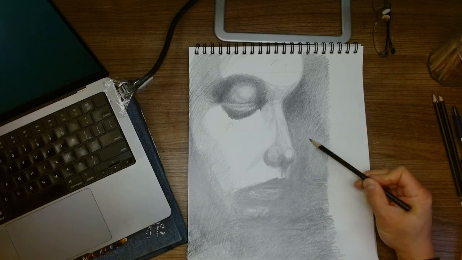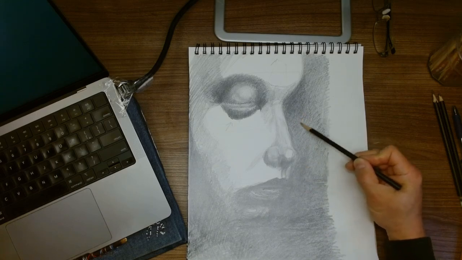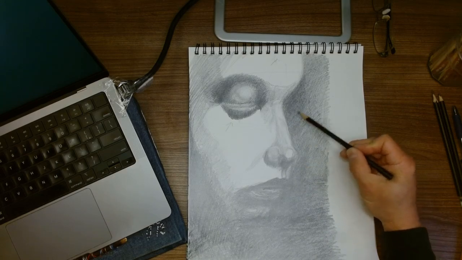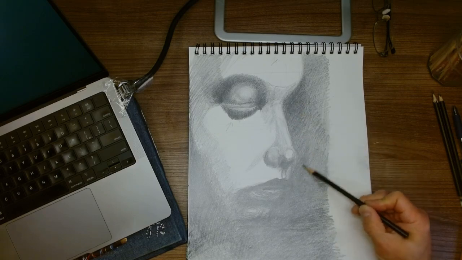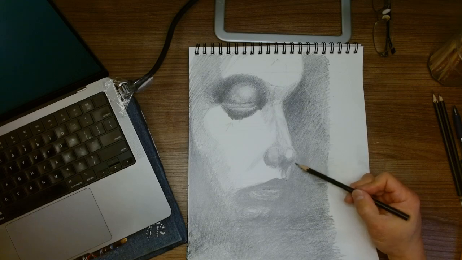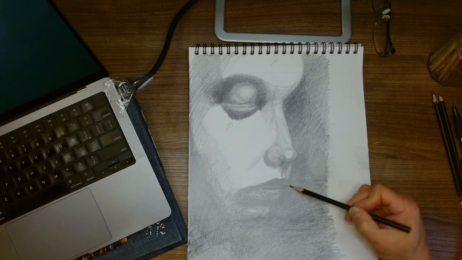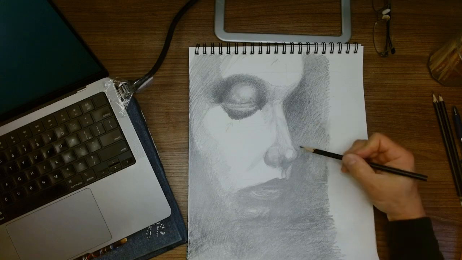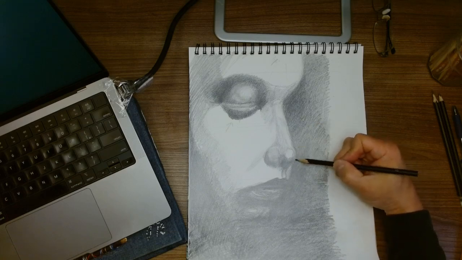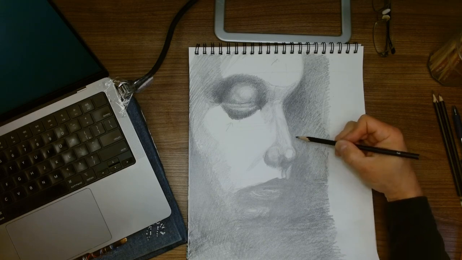We're getting towards the end of this exercise here, but I hope you found this helpful. How to block in shapes and forms, and the face is built up of organic shapes and forms. Now I'm just going around and clarifying the edge, just making it sharper.